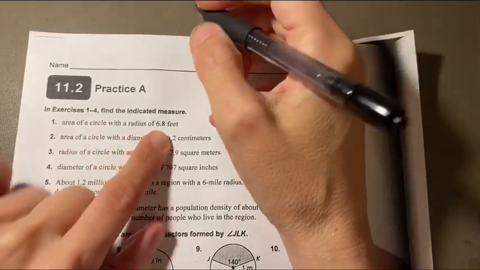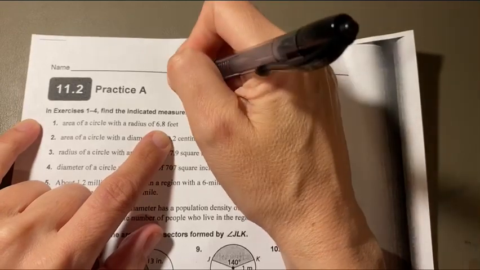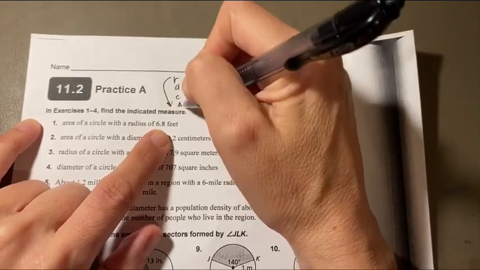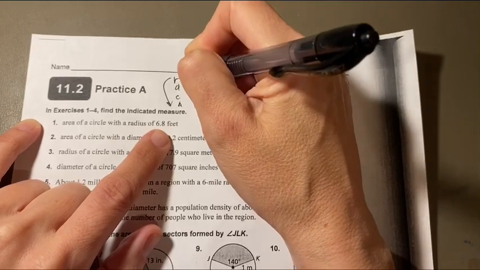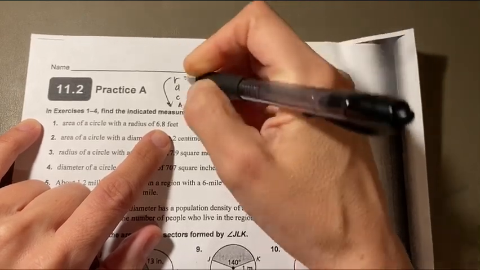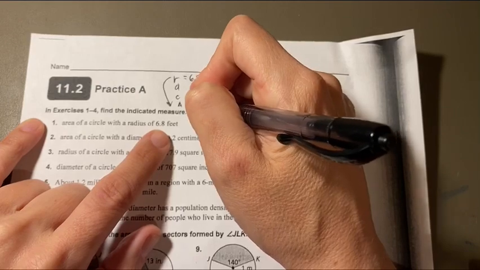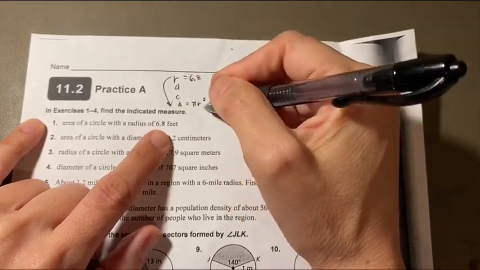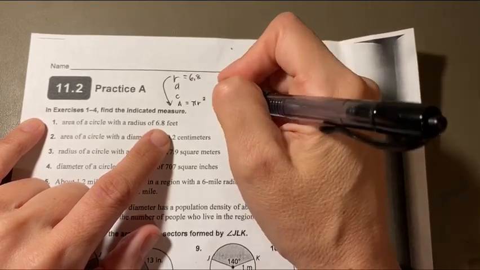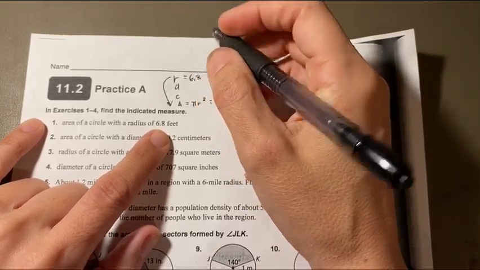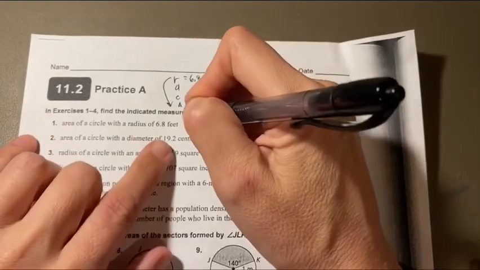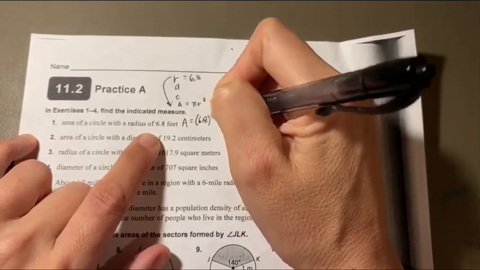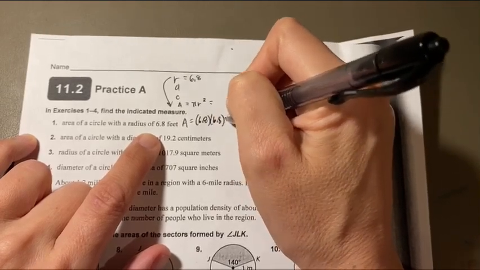Area of a circle with a radius of 6.8. So we practice to get from radius to area. If the radius is 6.8, then the area is pi r squared. So you can go straight from radius to area. So if you know the radius is 6.8, then the area should equal 6.8 times 6.8 times pi.